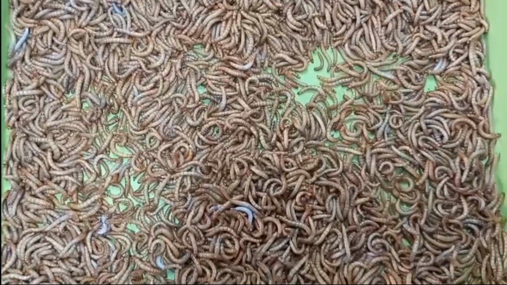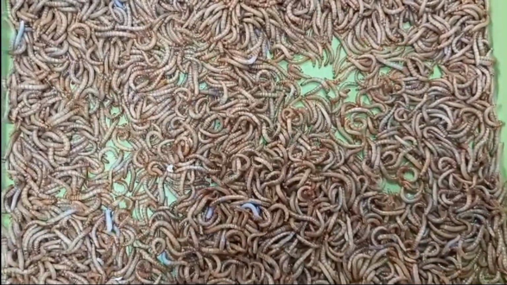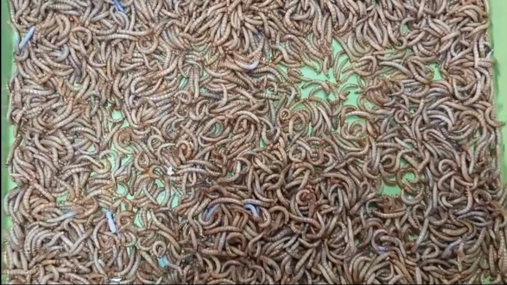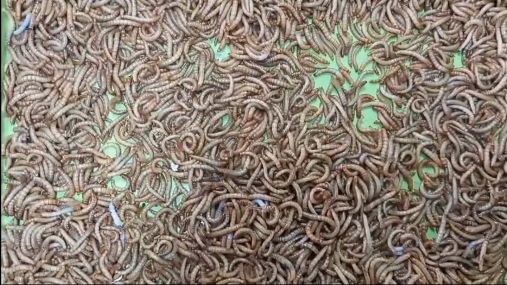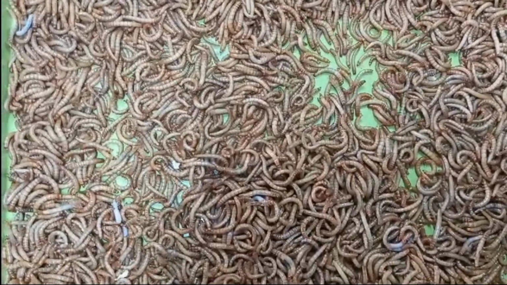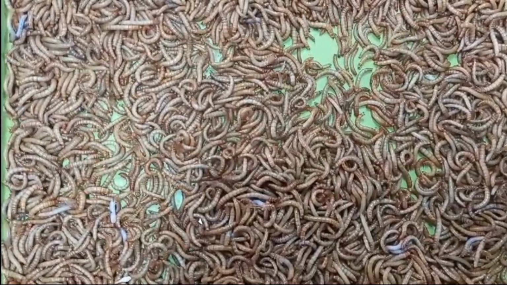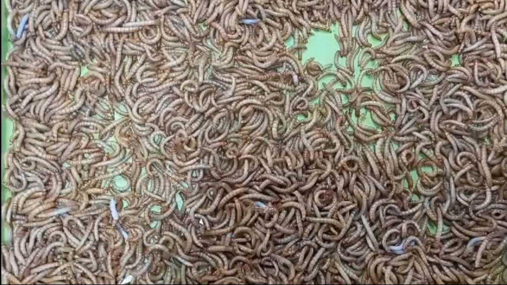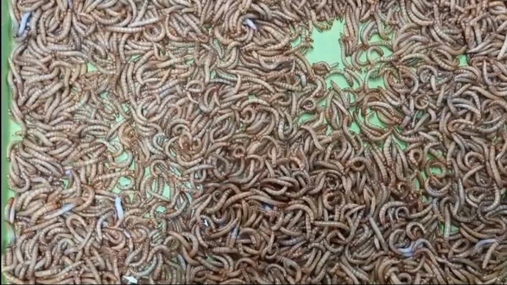Tenebrio molitor, commonly known as the mealworm, is a species of darkling beetle that is often bred and used as a source of nutrition for various animals and as a model organism in scientific research. The larvae of Tenebrio molitor, commonly referred to as mealworm larvae, have distinct characteristics and life stages. Here's detailed information about Tenebrio molitor larvae.